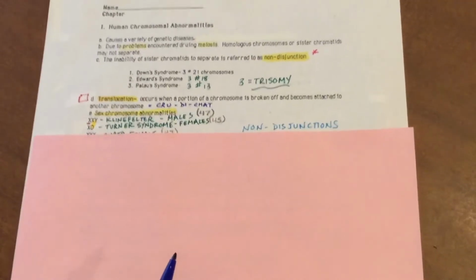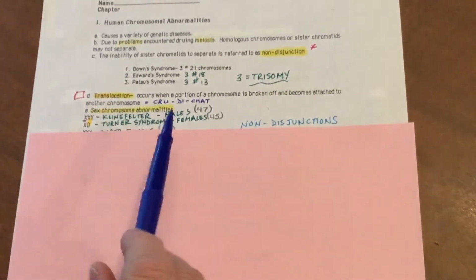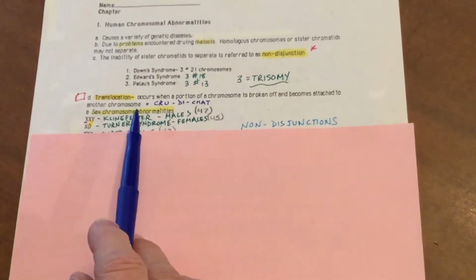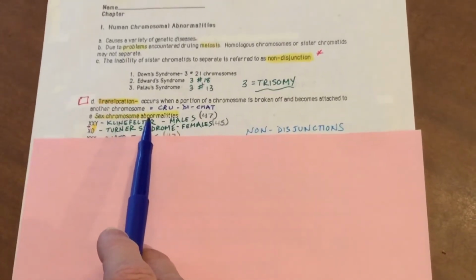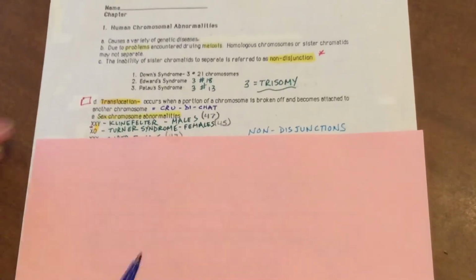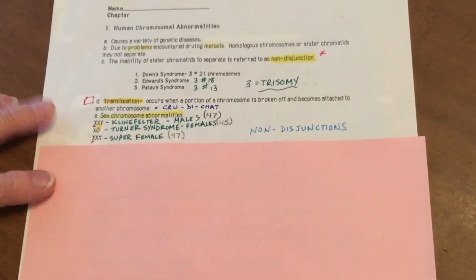Translocations can also happen. Here's a portion of a chromosome that got broken off and then reattached to another chromosome. Our best example here is called cri du chat, also known as cry of the cat. This would be during that flip-flopping of crossing over, and things just did not happen properly.